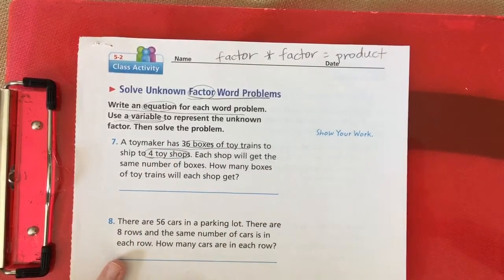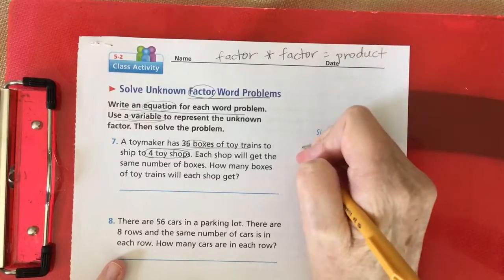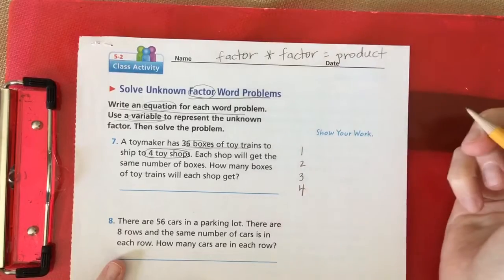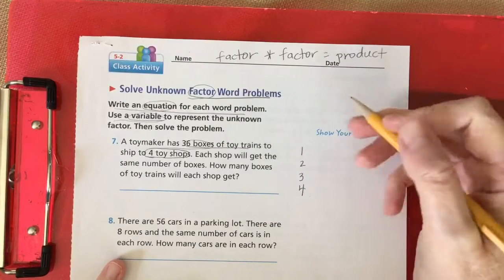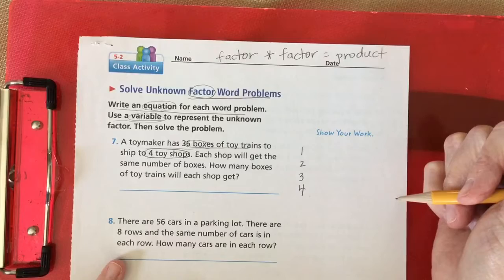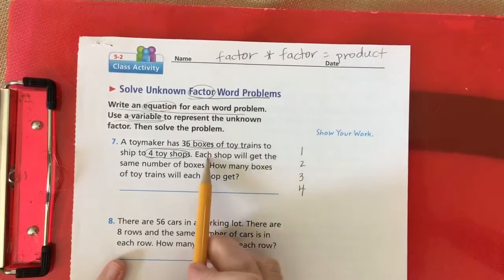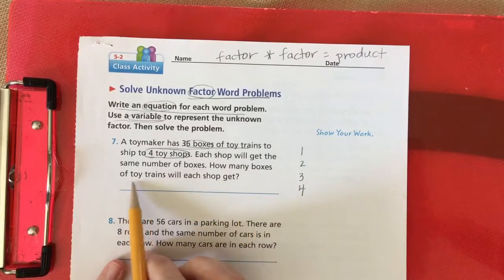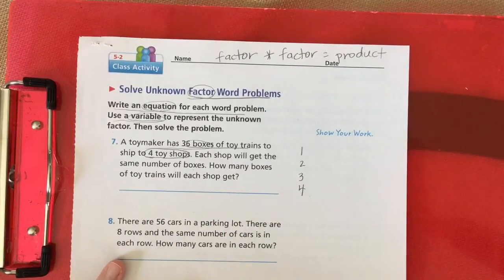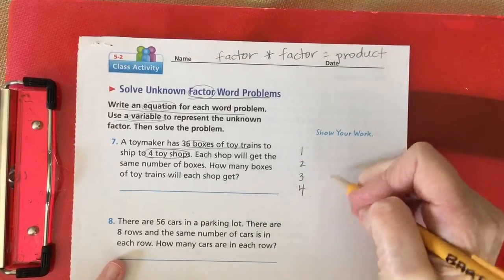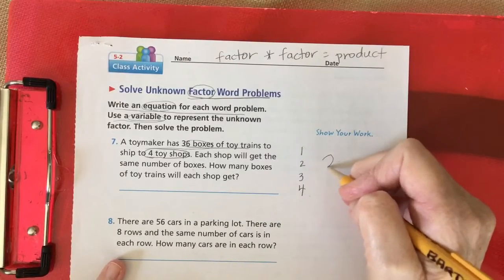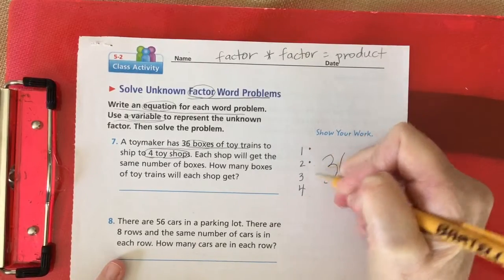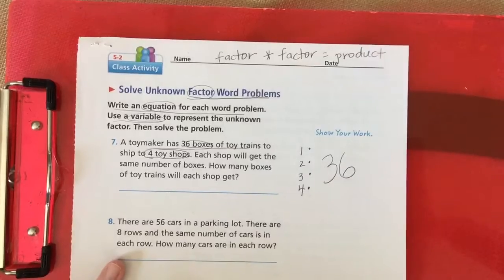Okay, so I'm thinking toy shop 1, 2, 3, and 4. Okay, and each toy shop's going to get the same number. It says it right here. They're going to get the same number. How many boxes of toy trains will each shop get? So we're taking the total of 36, okay? And we're making equal groups of 4.